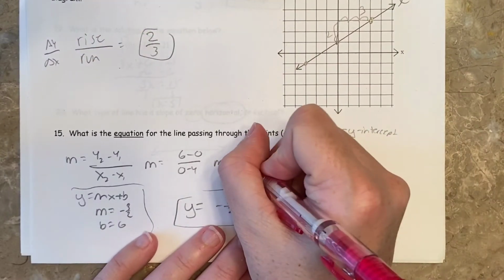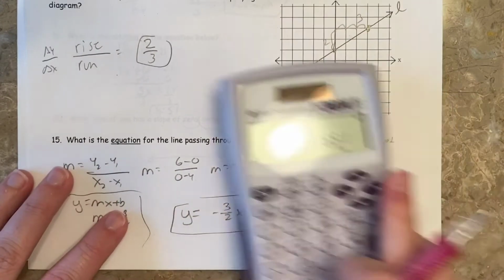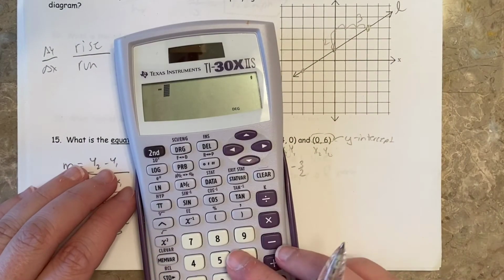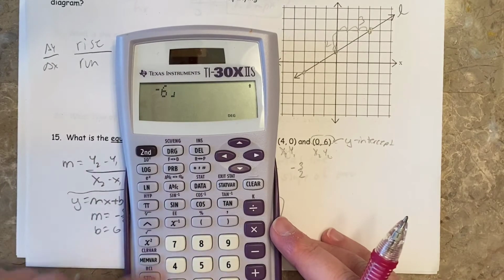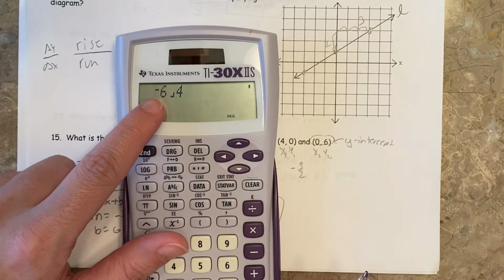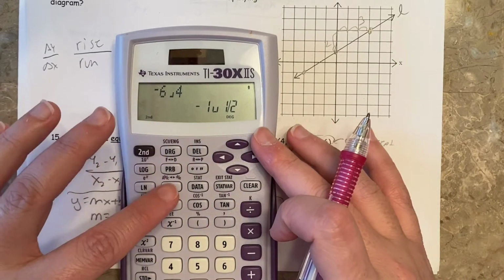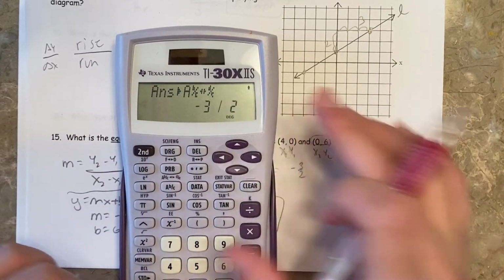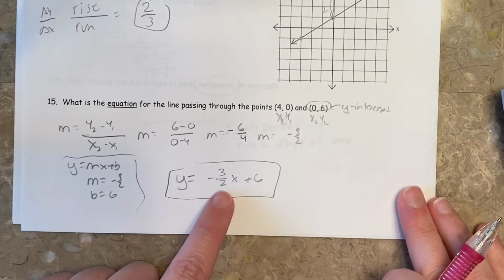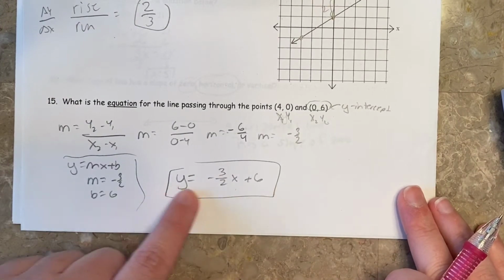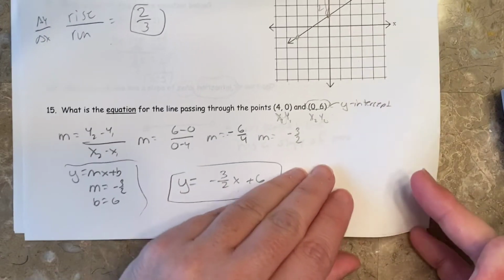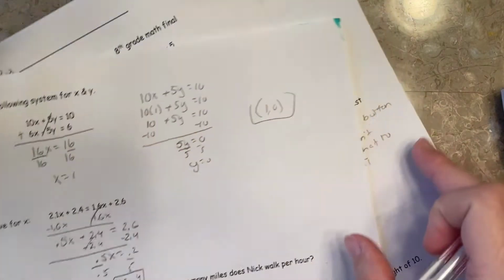-6/4 can be simplified. And I just want to show you that when you go to simplify it, you press the ABC button and then 4. And notice the negative has to go with the 6 or it does not work. All right, now we want to change that to -3/2. So you have your M, you have your B, y equals -3/2 x plus 6. Last page.